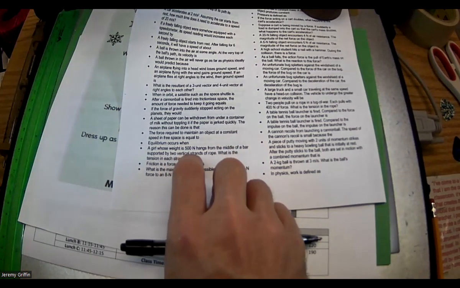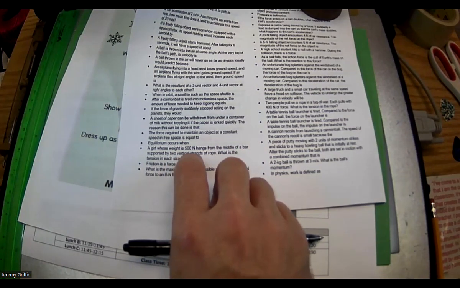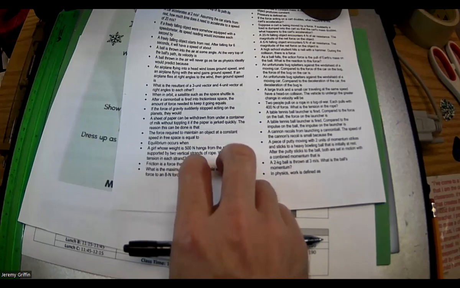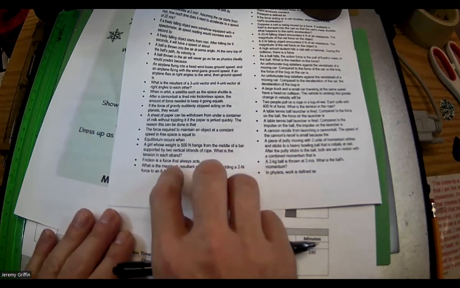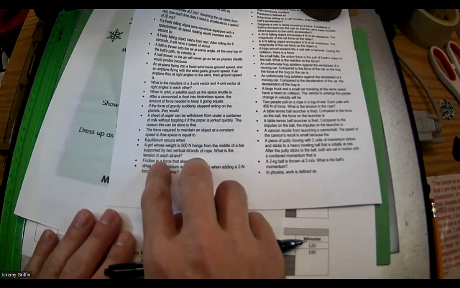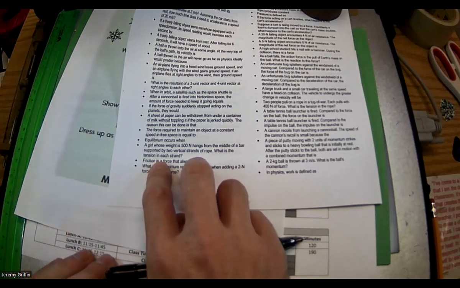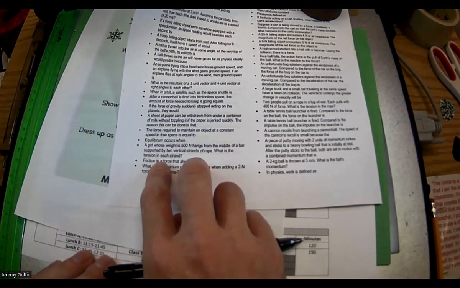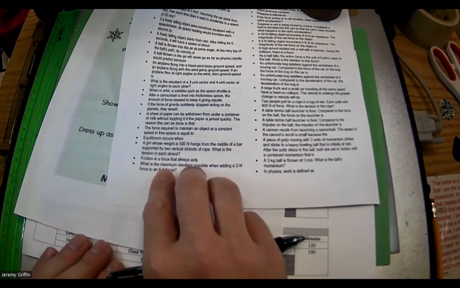Okay. Now, if she wasn't right at the middle, well, that's where you have to do some recent physics with torque and figure out, maybe it's like a 300, 200 split or something. But if she's right in the middle, it's 250, 250, right? Friction is a force that always acts, would you guys say, to oppose the motion, right? Friction is going to oppose the motion.